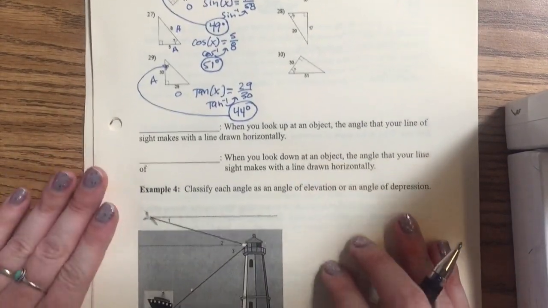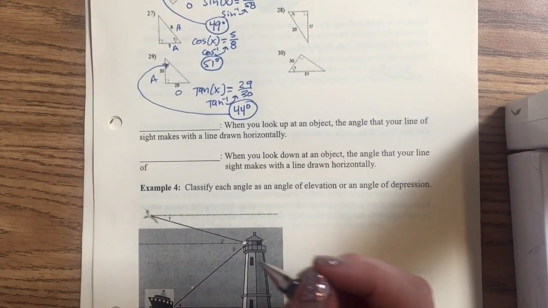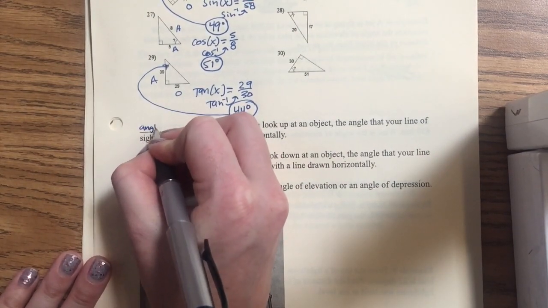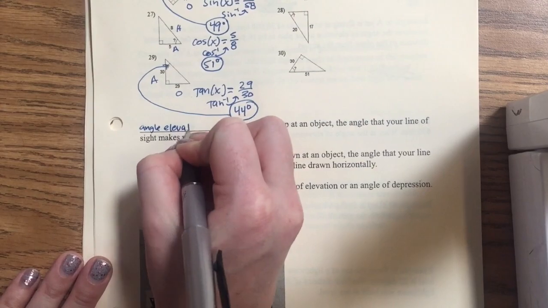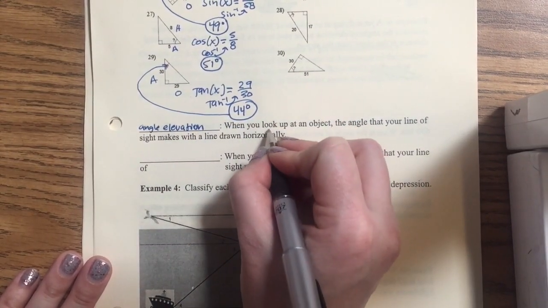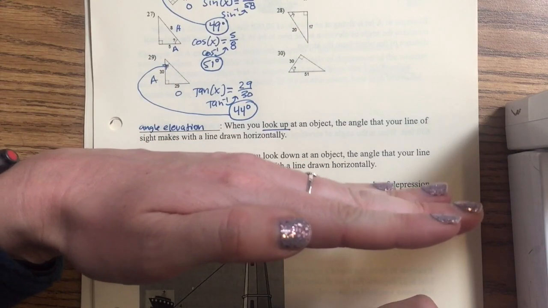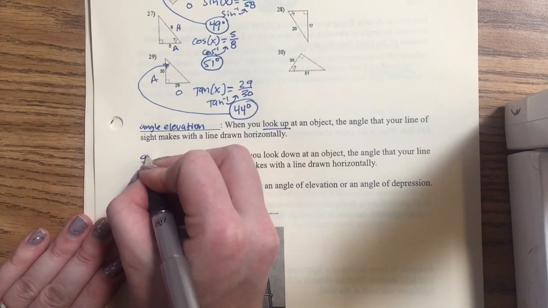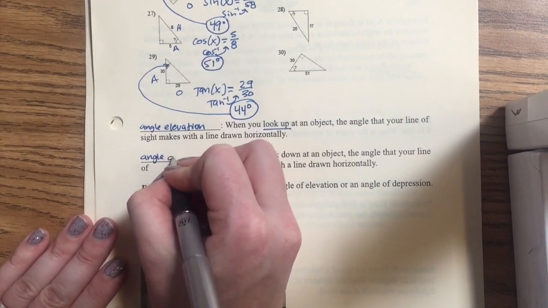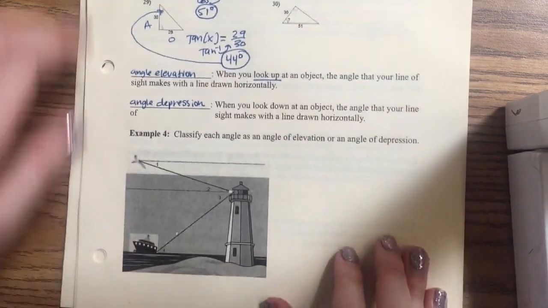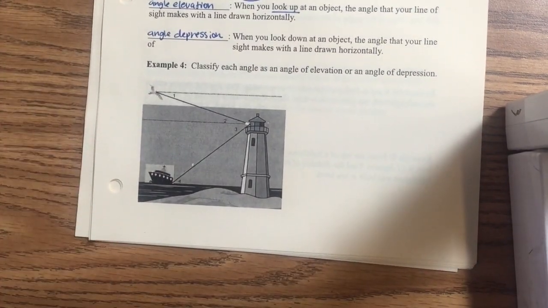All right, word problems. When they say an angle of elevation, that means we are looking up at an object. So let's say this is your line of sight. If you look up, that's an angle of elevation. If you look down, it's an angle of depression. So when we look at the image, we're going to classify which is what.